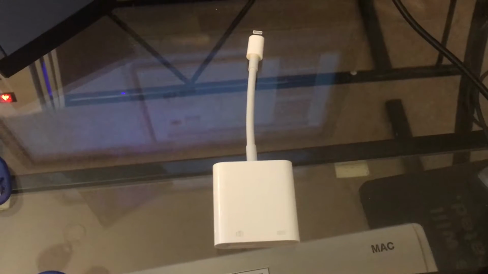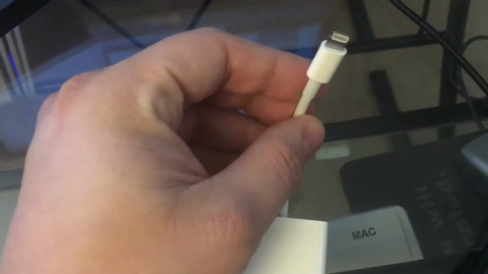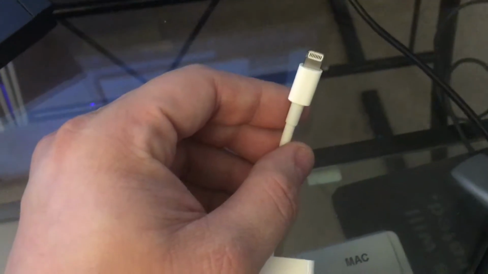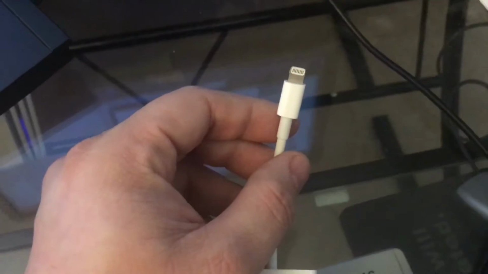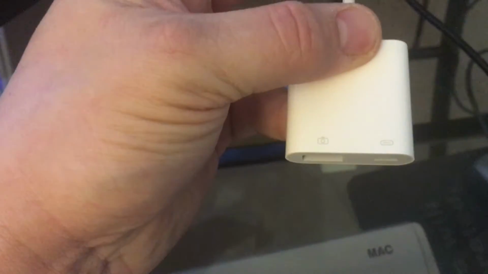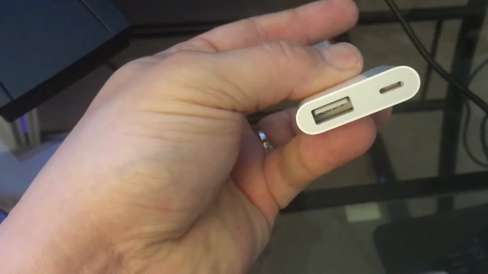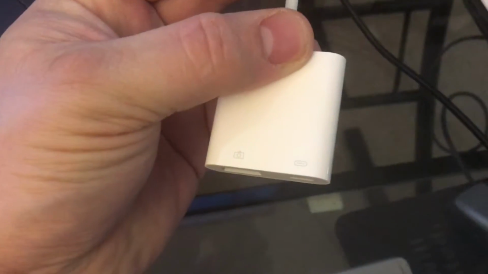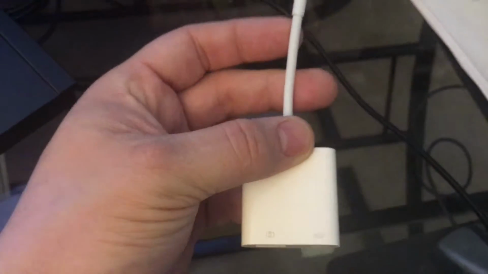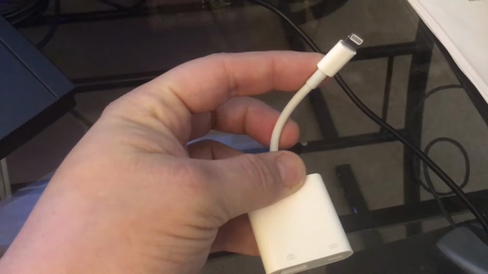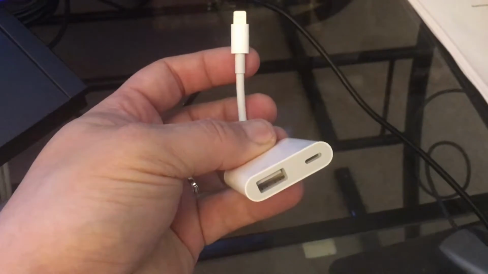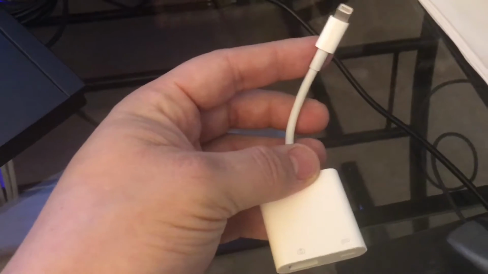Right here is what makes all of the magic happen. You'll note that it has a standard lightning port, or whatever Apple calls it, for their power charge adapter that plugs into the back of any iPad in these models. And on the other side, it has what they call the camera adapter, which is just a USB port, and a pass-through charging cable. Now this is important because if we want the system to charge the iPad and also connect peripheral devices, we need to have that split between the two. I'll show you in just a moment how that works.